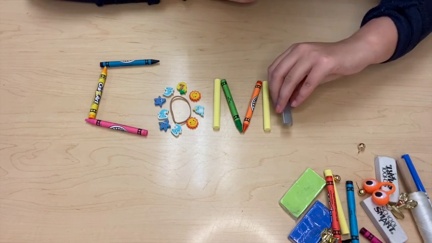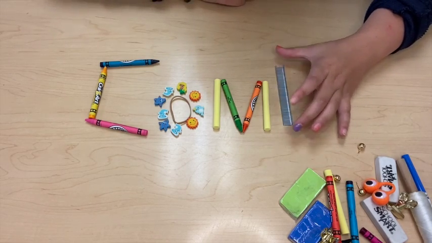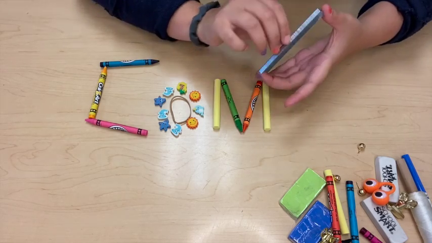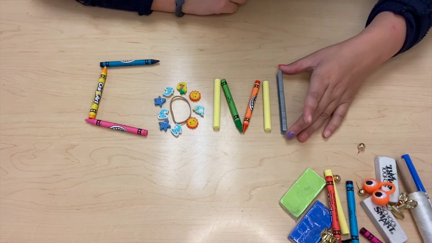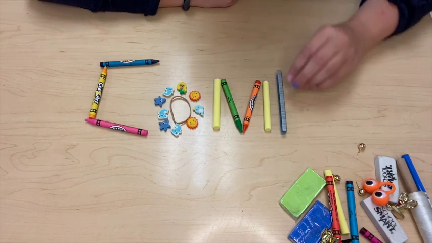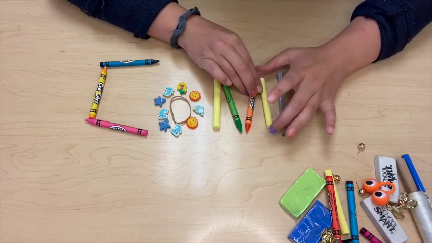I think I'm gonna use this row of staples for my B. I don't know if I wanna turn it this way or this way. Or I could even turn it sideways. I think I'm gonna keep it sideways because that looks a little different. I'm gonna keep it sideways facing this way. So now I have to make a B.